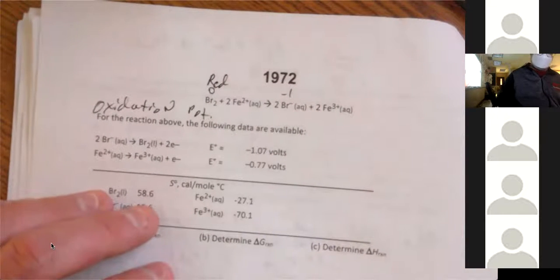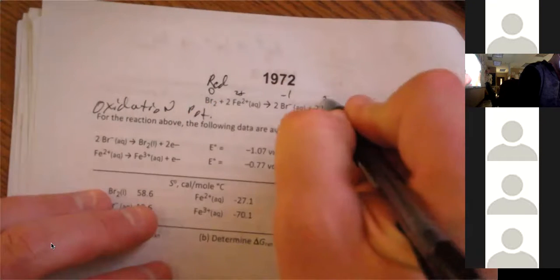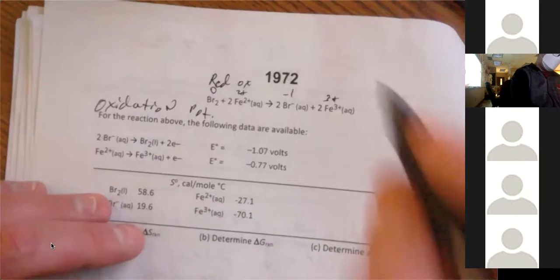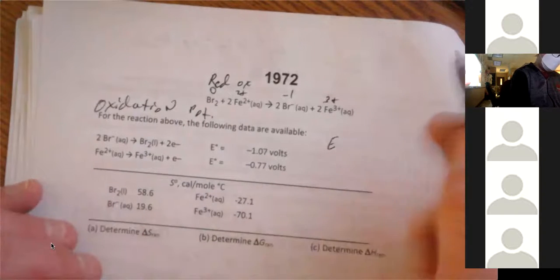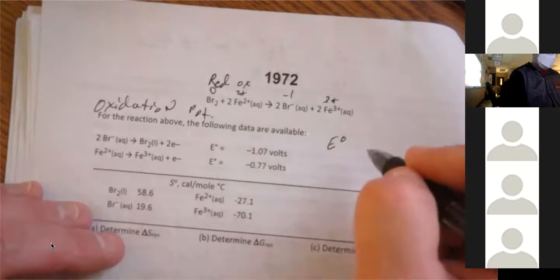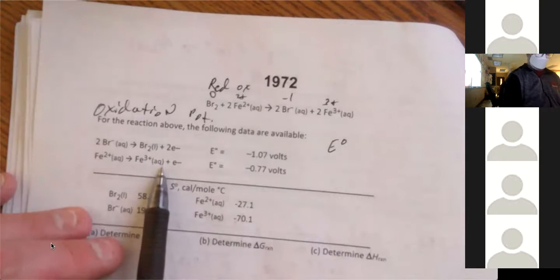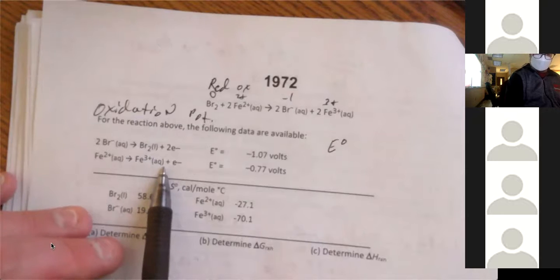Iron is being oxidized from 2+ to 3+, that's oxidized. So if we look at our formula, if we wanted to find the standard potential E, which we're going to need for later, we would need to basically take the reduced plus the oxidized.